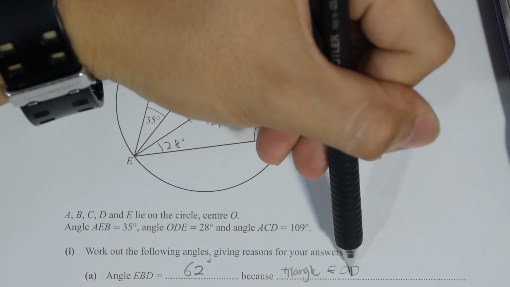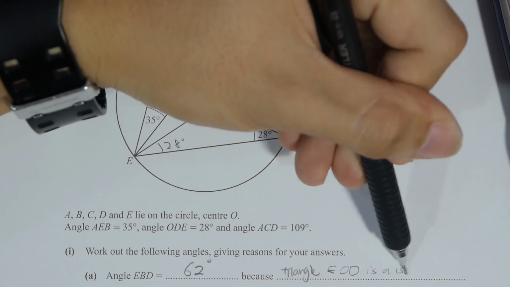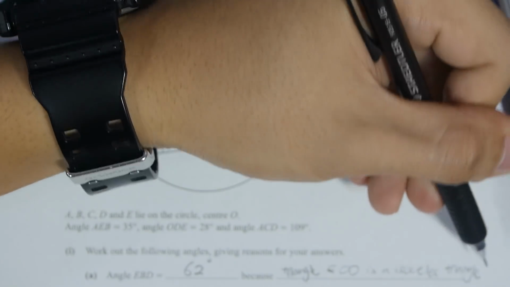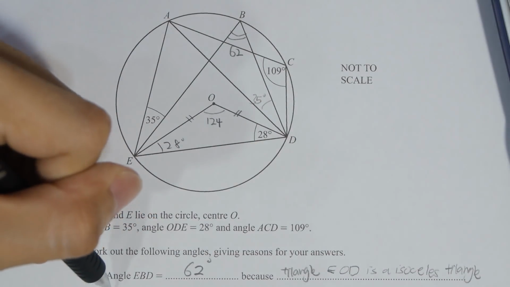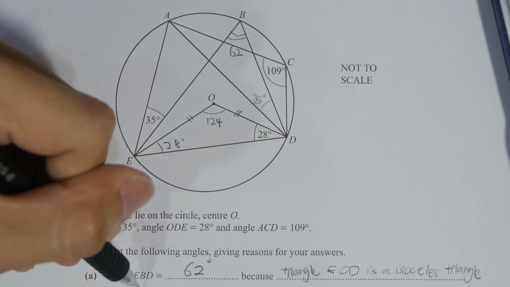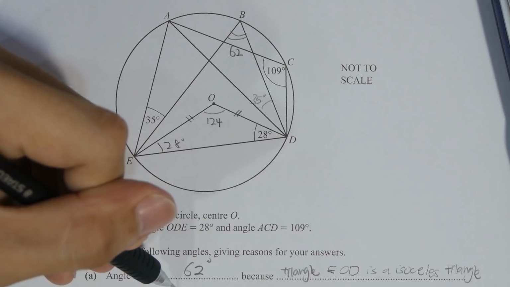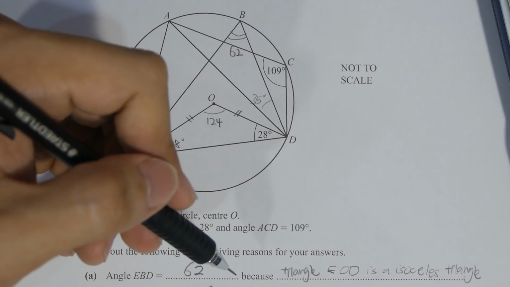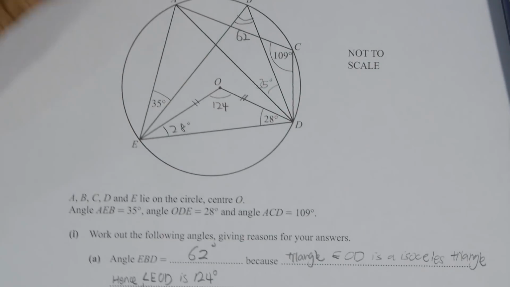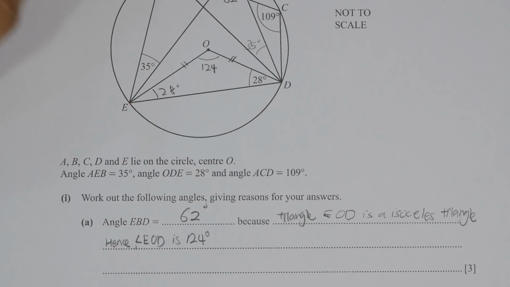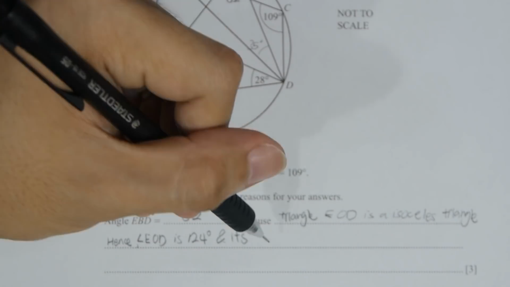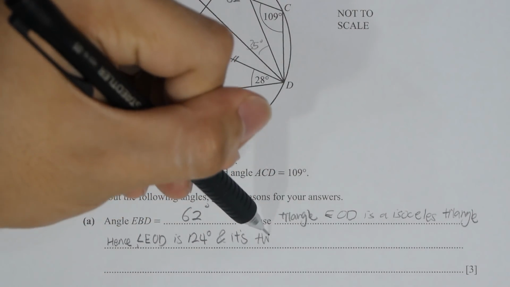When those two angles are the same, how do you identify it? It rolls back to EOD. EOD is actually 124, because EOD is an isosceles triangle as their radius is the same. So 180 minus 28, you will get 124.